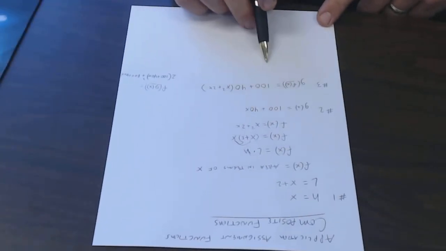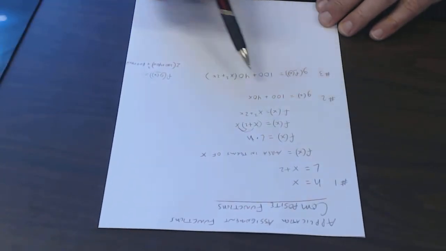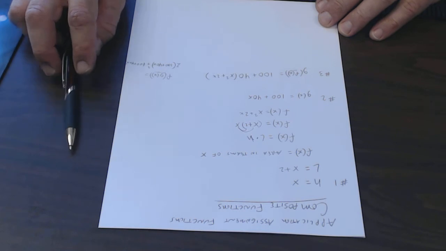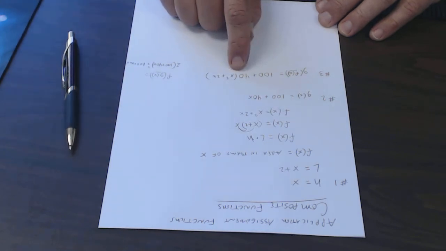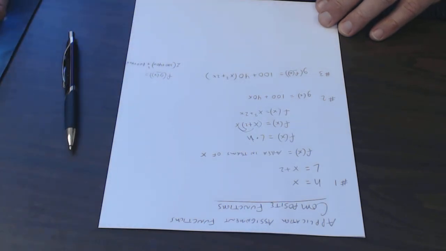Okay, so that's how to use the composite functions. I've done problems 1, 2, and 3. Make sure you simplify number 3. And then if you have any questions, make sure you ask.